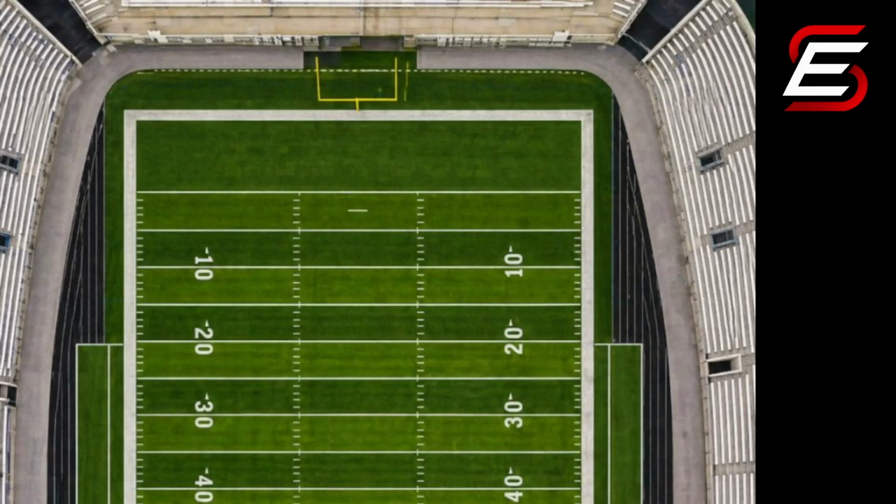So this is a college field, narrow hashes, same process. 20-yard line, arrows point that way. You're 20 yards from this goal line for a touchdown. So 20, 19, 18, 17, 16, 15-yard line, 14, 13, 12, 11, 10-yard line, 9, 8, 7, 6, 5-yard line, 4, 3, 2, 1, goal line, touchdown.